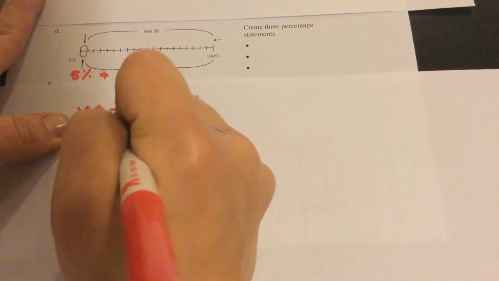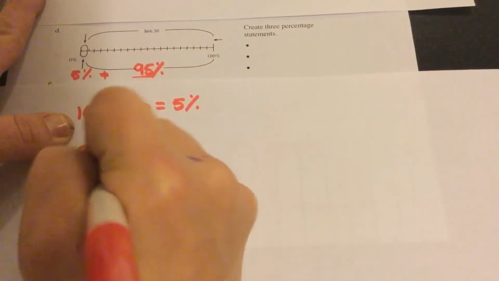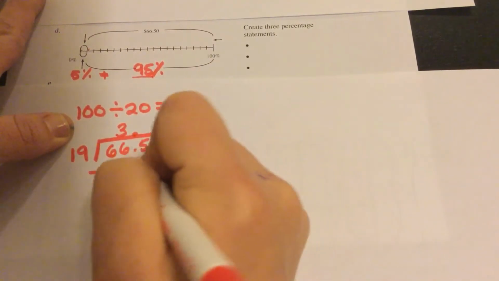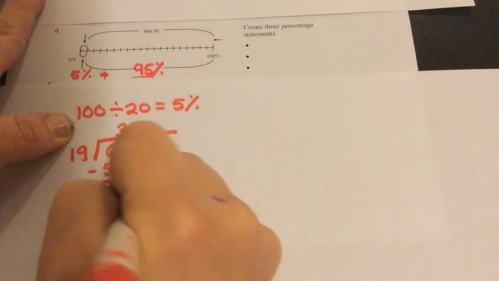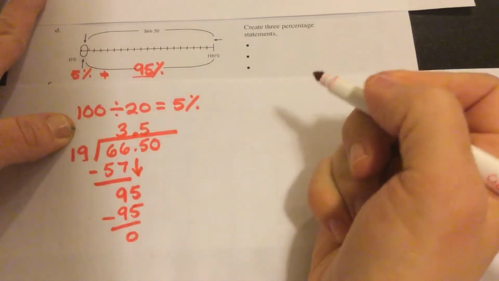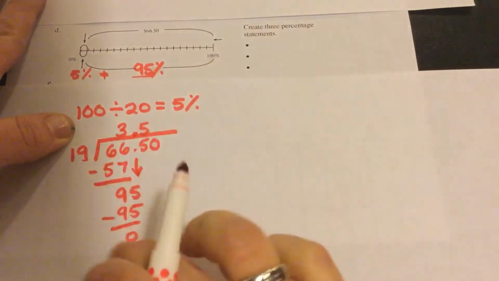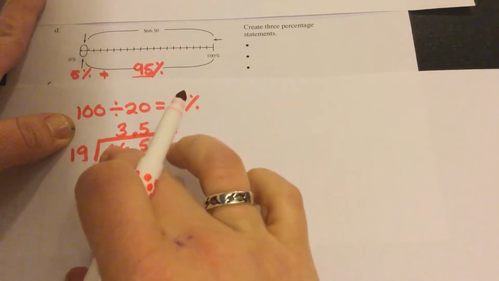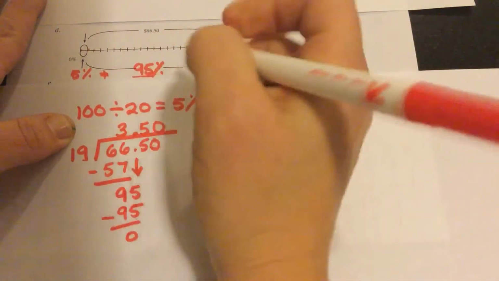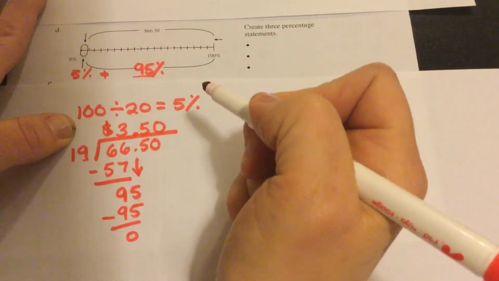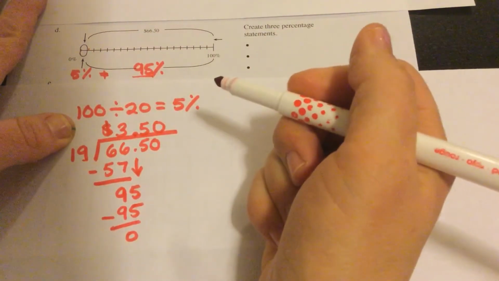19 divides into 66 3 times, and I'm left with a remainder of 9. I bring down my 5, and 19 divides 95 evenly 5 times, and my division problem is terminated because I have a remainder of 0. 3 5/10 would be my answer, but when I'm writing something in money form, I put in also the pennies. So I'm going to write in $3.50, and then I'm going to record that information onto my graph.